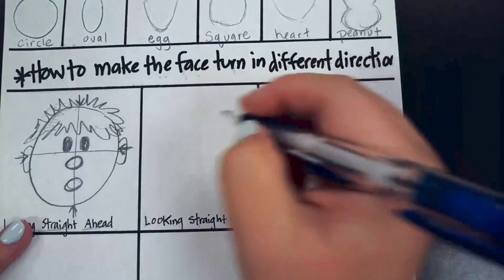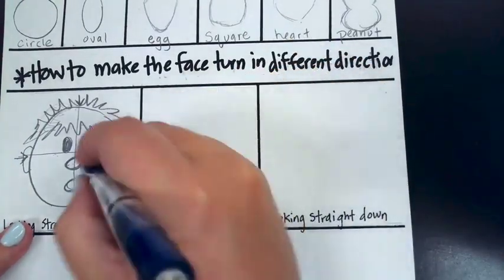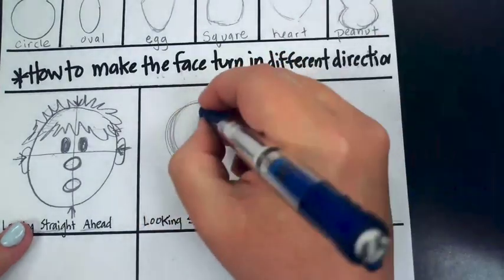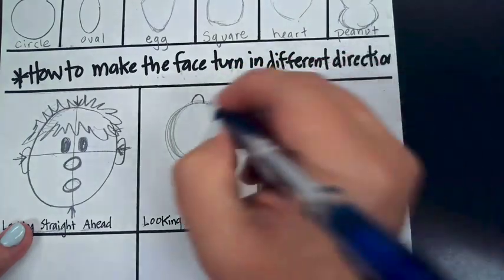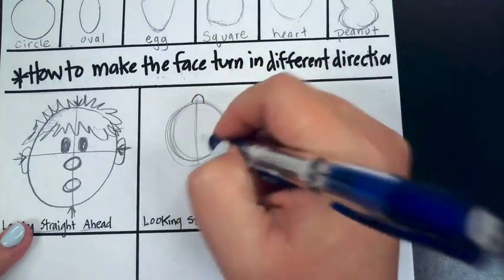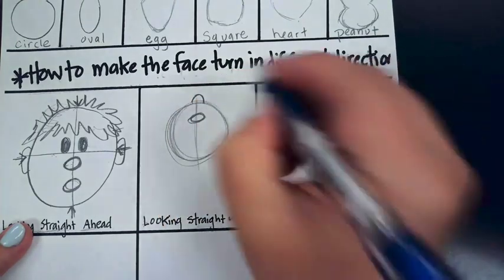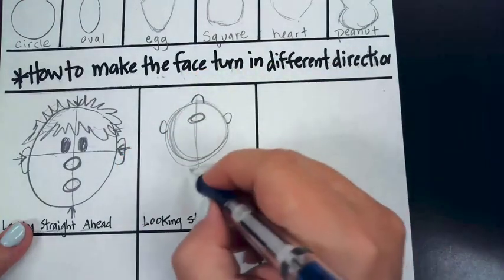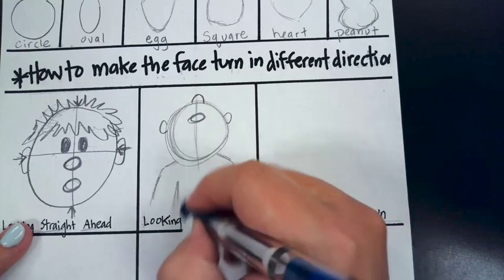All right. The next one, our character is going to be looking straight up. So again, we're going to do that circle, but this time we're going to do it a little higher on the page inside our box. And that nose is going to be straight up in the air. So we're going to put it at the top of our circle. We're going to divide it with that line going straight down, and our mouth goes on that line. We have an ear on the right and an ear on the left. And then let's give him some shoulders so that we can see like part of his body, right?